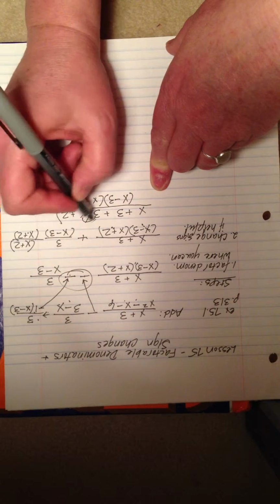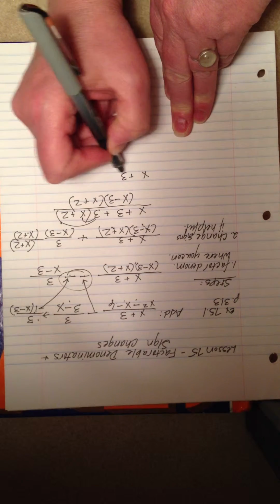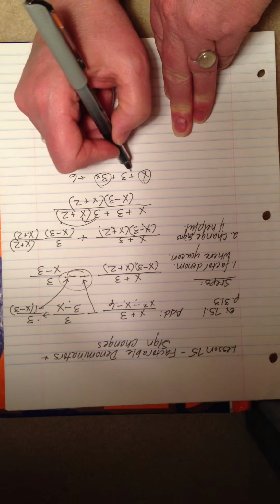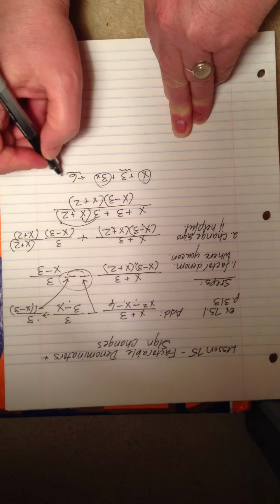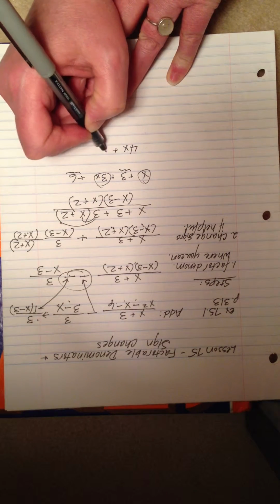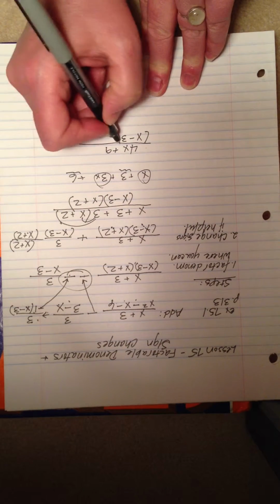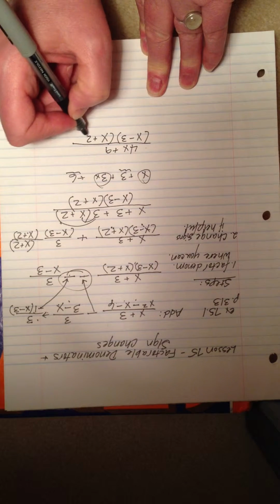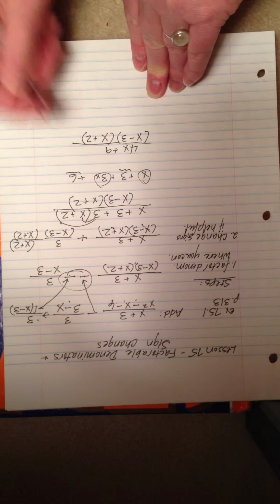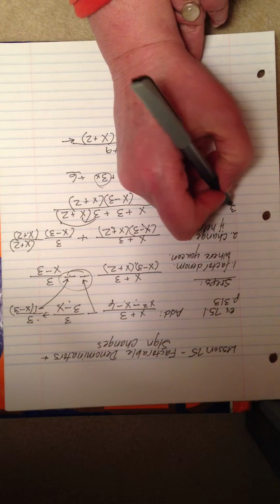And now all we have to do is distribute this and combine any like terms. So x plus 3 plus 3x plus 6. I see a pair of x's, and I see some of those. So I'm going to rewrite this again as 4x plus 9 over the quantity x minus 3 times the quantity x plus 2. That is your final solution. You could multiply that back out if you wanted, but you do not have to.